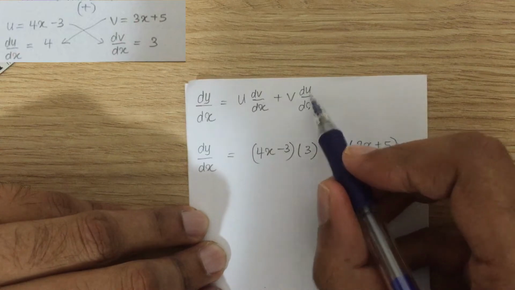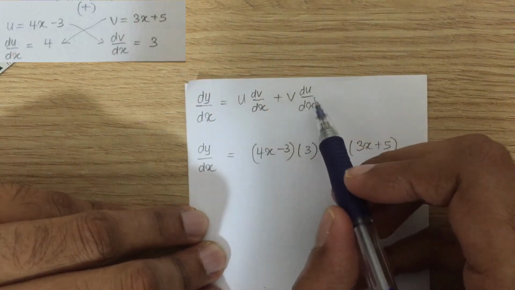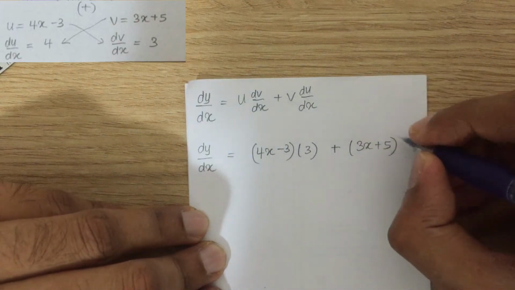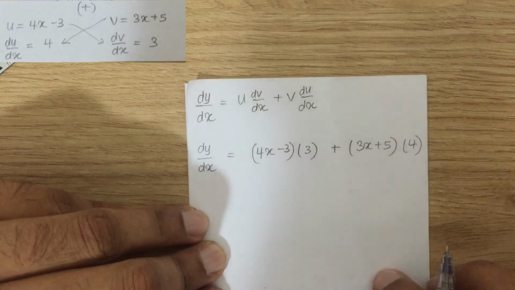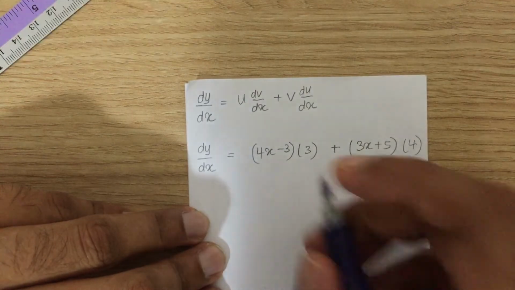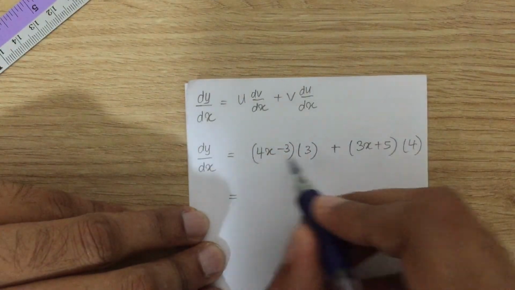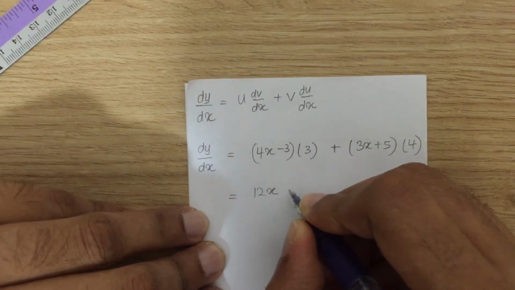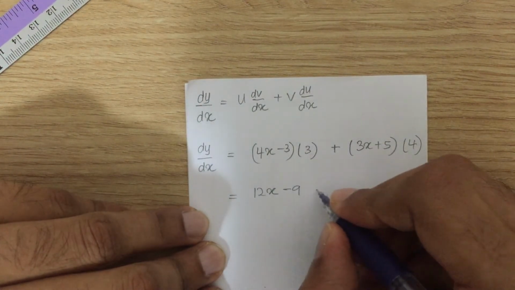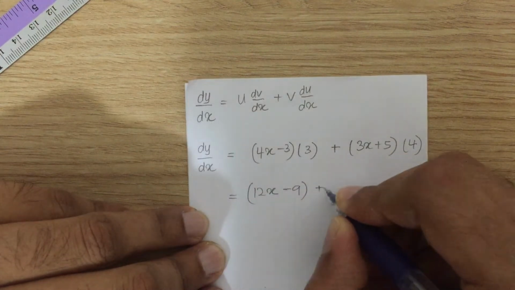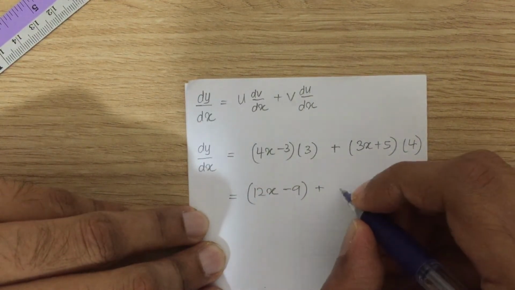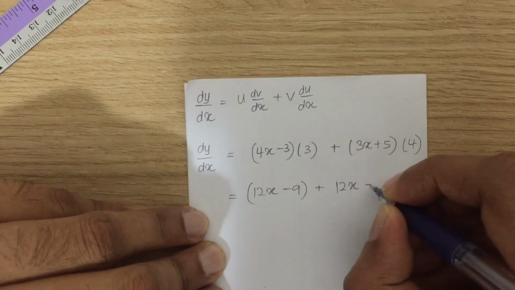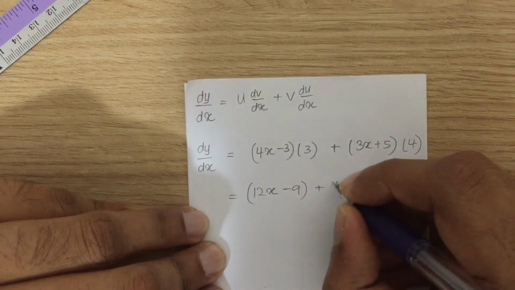Okay, and then you times du over dx. So the differentiation of u with respect to x, so you differentiate 4x minus 3, and from here you get 4. Okay, so you solve this. Okay, so you expand the 3. So from here, you get 12x minus 9, and then plus 12x plus 20.